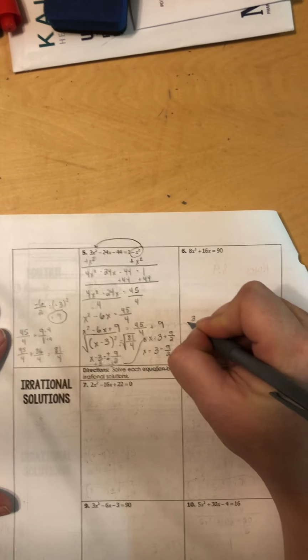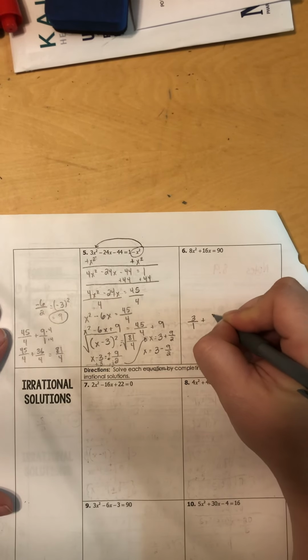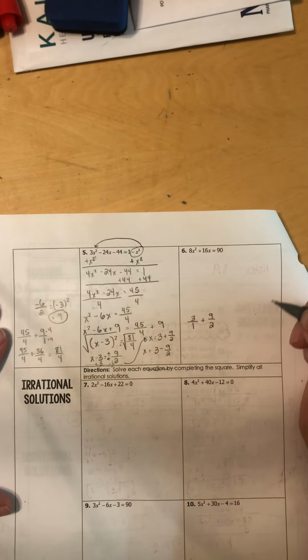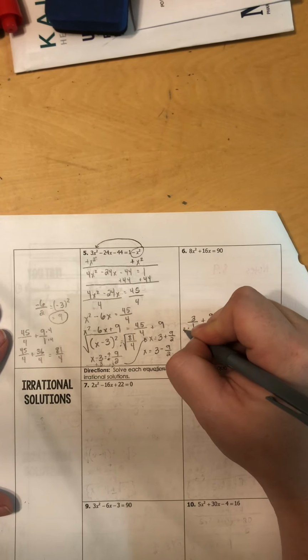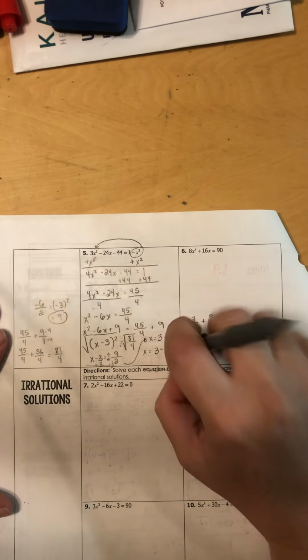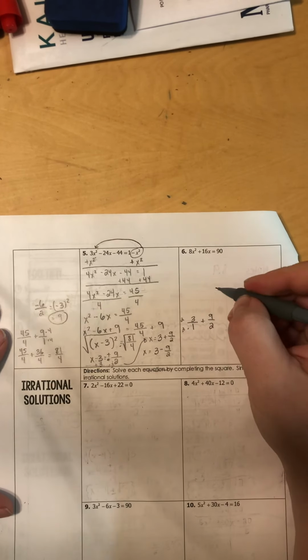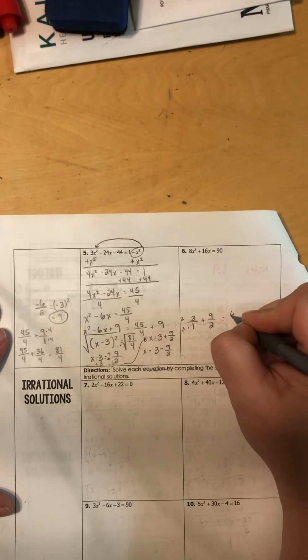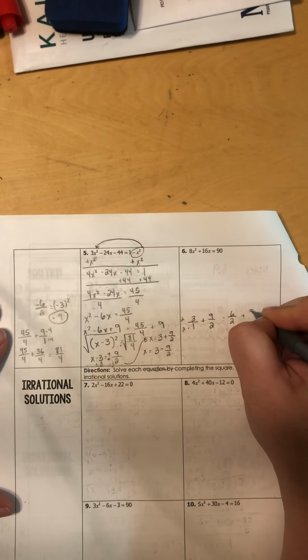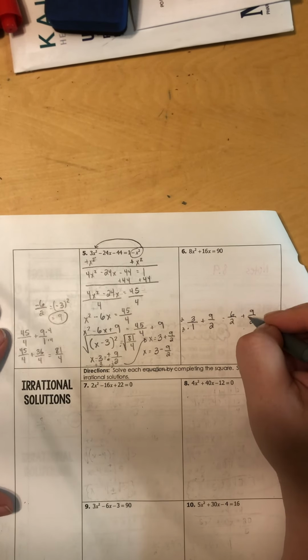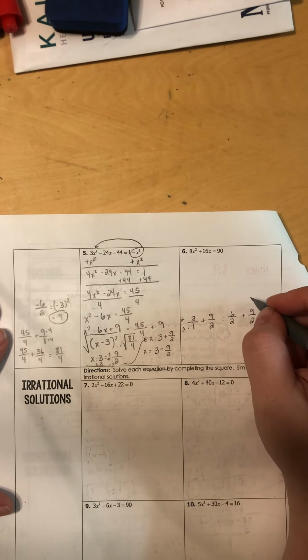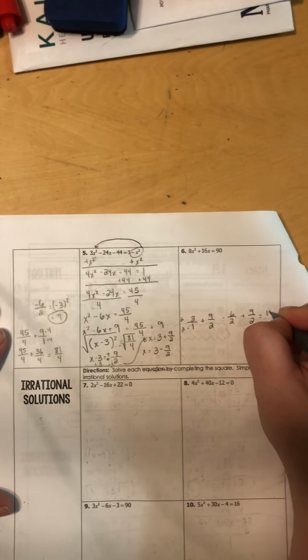So I'm going to have 3 over 1 plus 9 over 2. So I want this side to be multiplied by 2, which is going to give me 6 over 2 plus 9 over 2, which is going to give me 15 over 2.